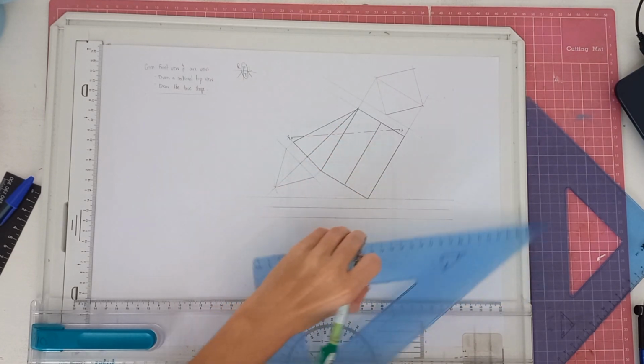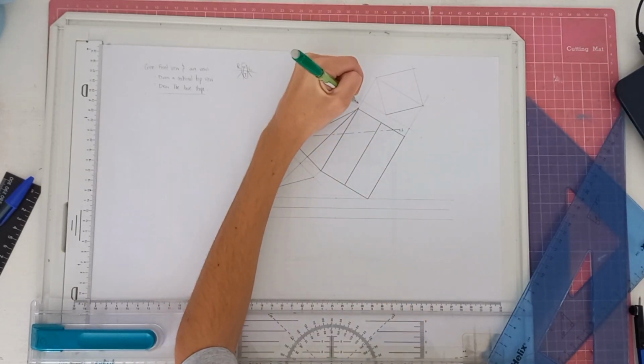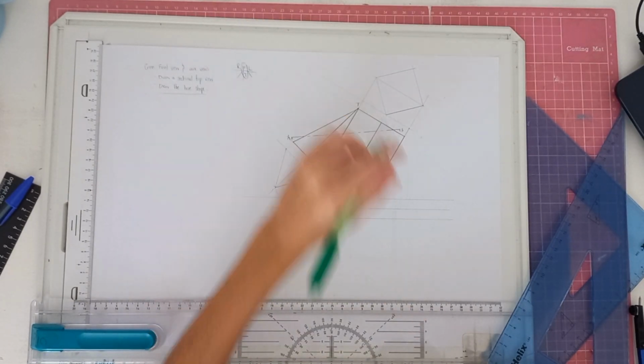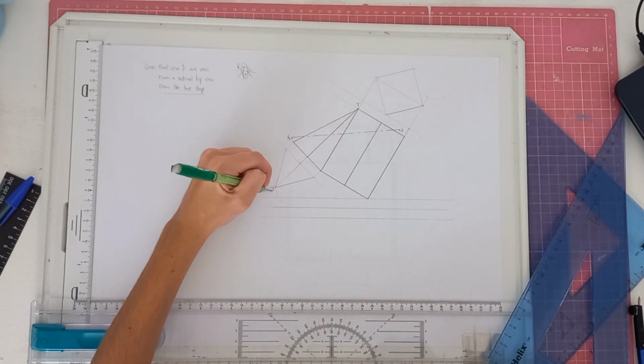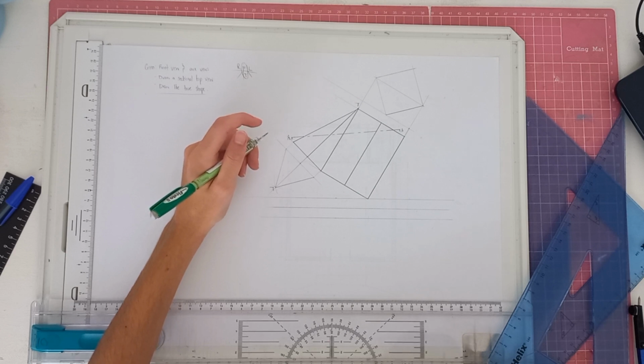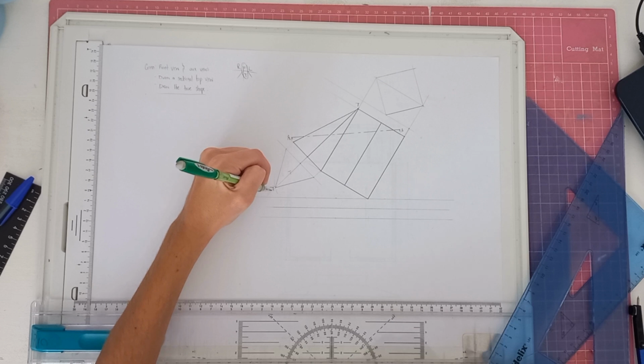So here we've got the front view. Before we start, I think it would be in our best interest to label everything here. I'm going to label this T for the top of the pyramid. Not this, this won't be T, T will be in the middle. Excuse me, but we don't need to worry about that.